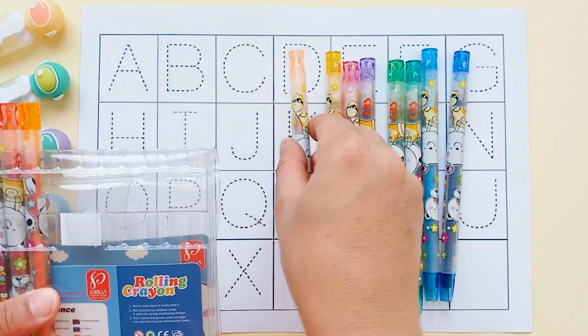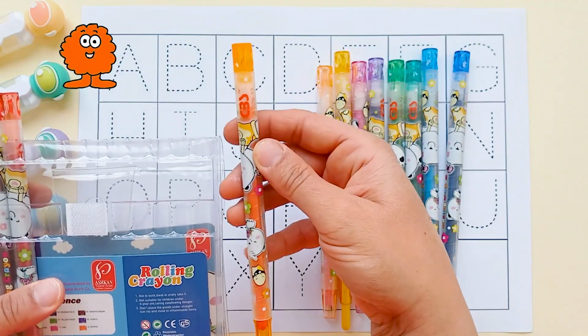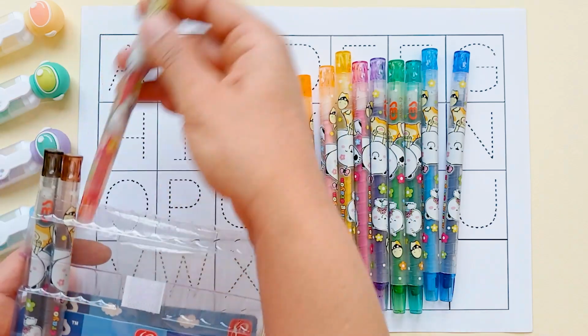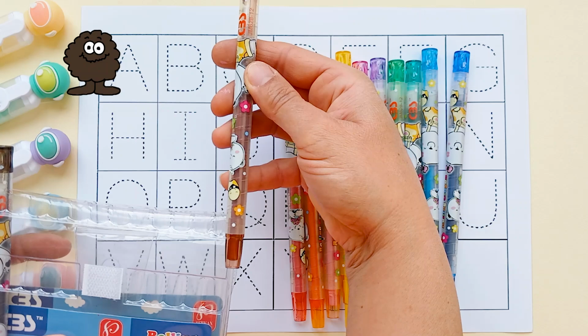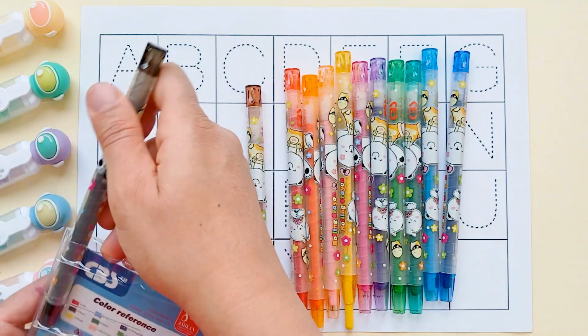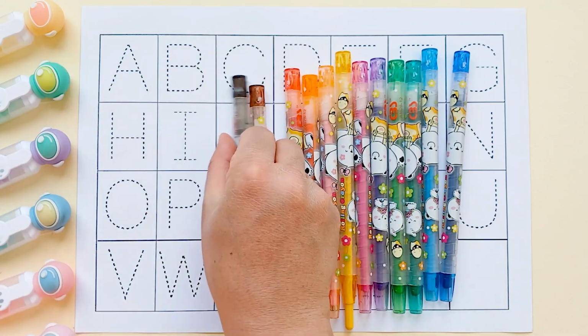Yellow color. Skin color. Orange color. Red color. Brown color. Black color.